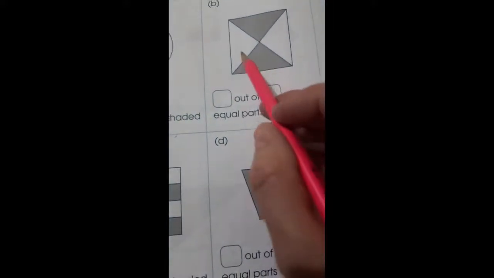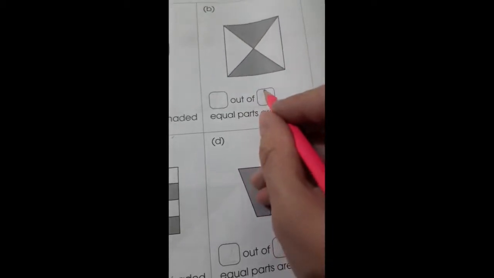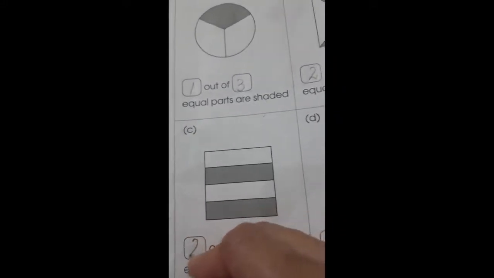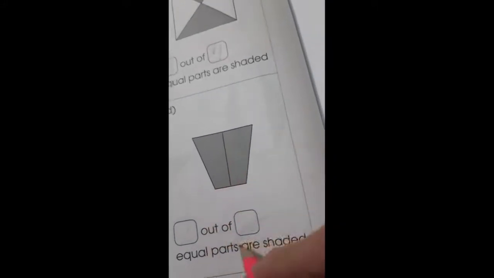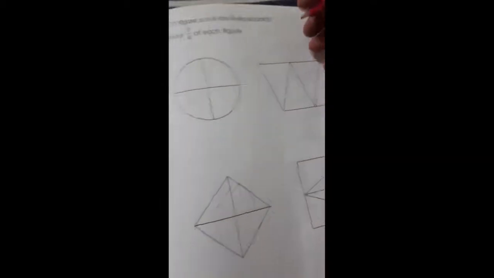Now again 1, 2, 3, 4. So we are going to write here 4 and this is 2. Okay students? Now you can solve it here as well. Total parts are 4 and the shaded parts are 2. Now here 2 parts are total and 2 parts are shaded. Fine. Now let's move to page number 103.